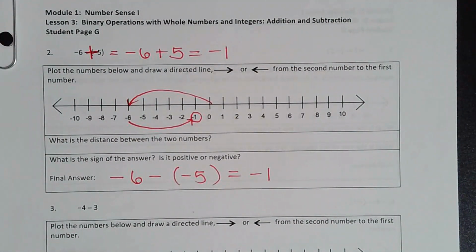Okay. So we don't do any of the directed and do the signs. We just do everything the same. Then we only have one set of rules to remember.